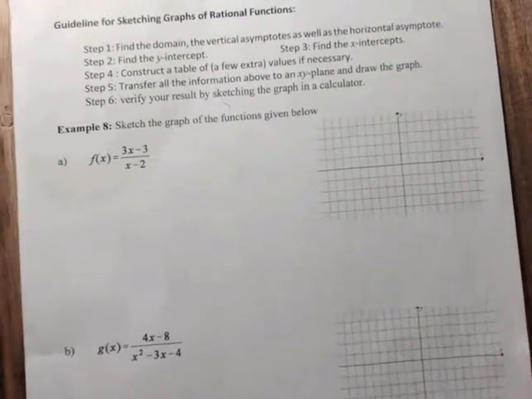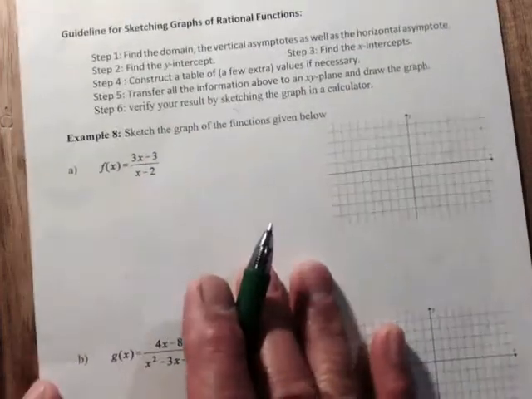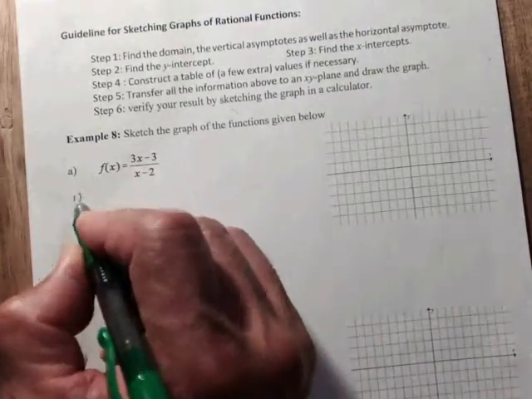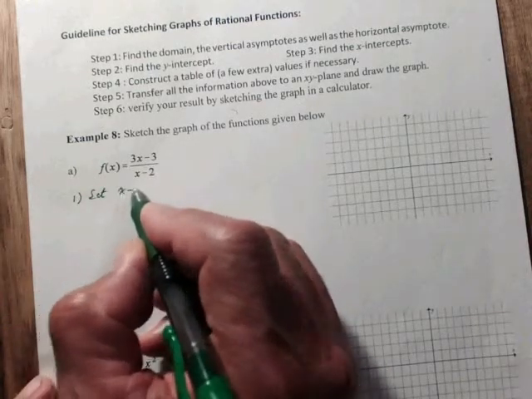Okay, so this is your function. What is it? Domain and y-intercept. So here I would say 1. Set the denominator equal to 0.